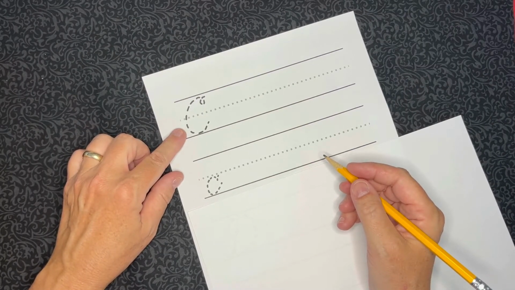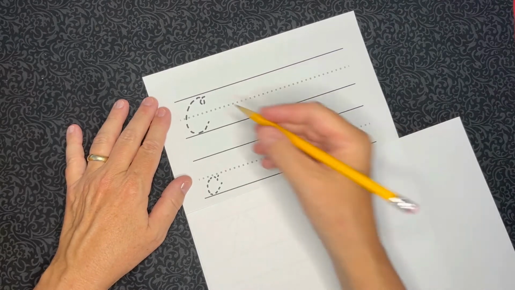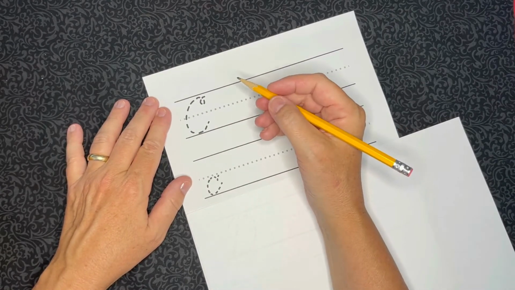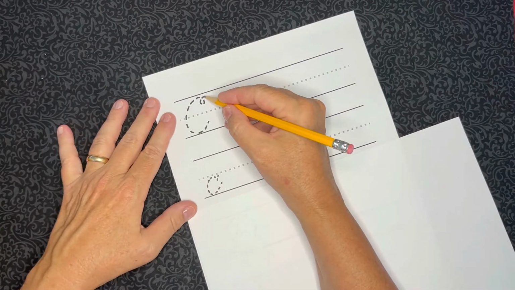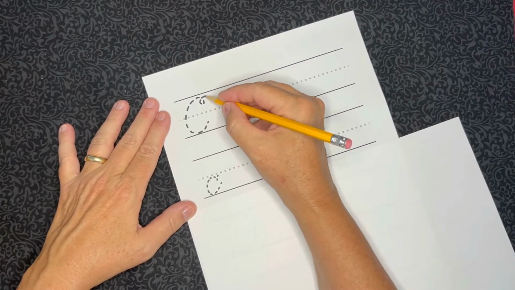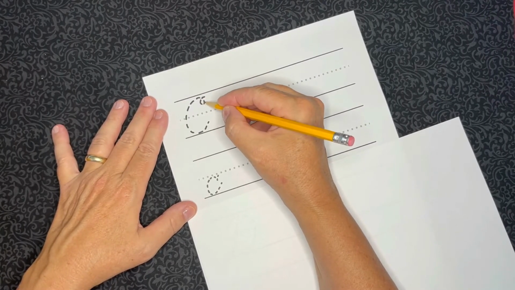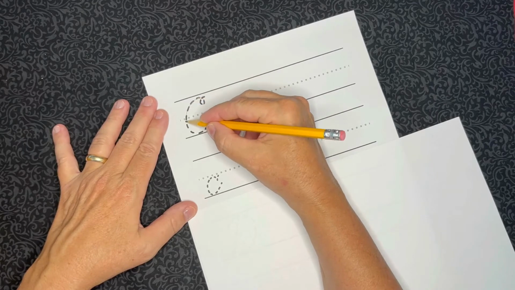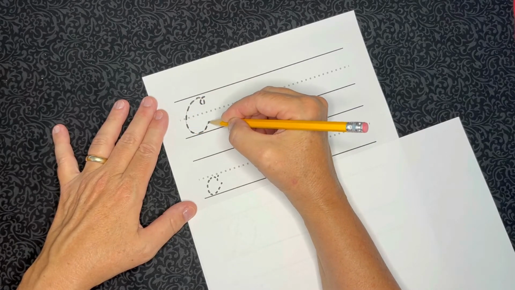Time for cursive C. So for uppercase cursive C, we start at this little loop at the top. So it is a little loop, big bump, and a tail.